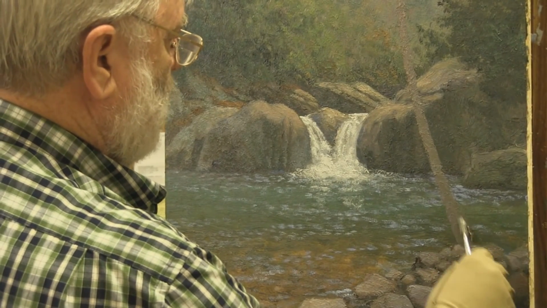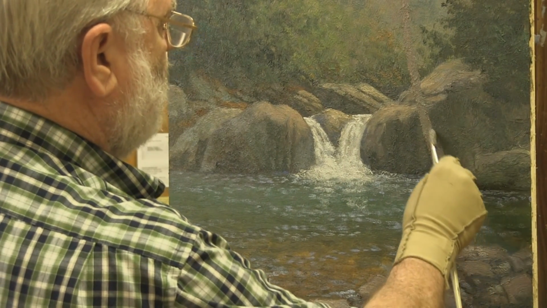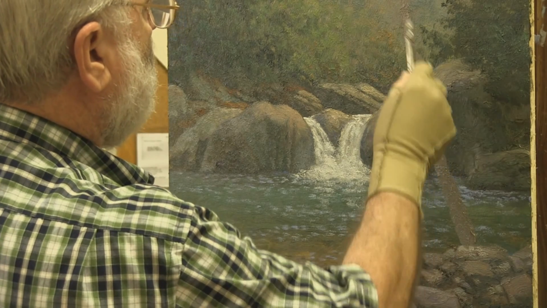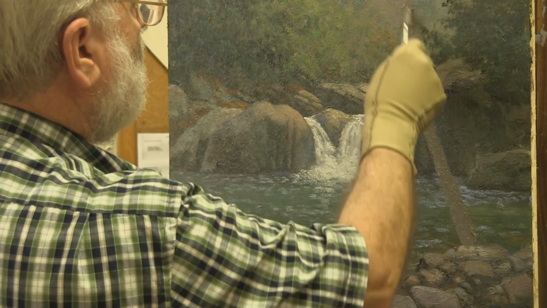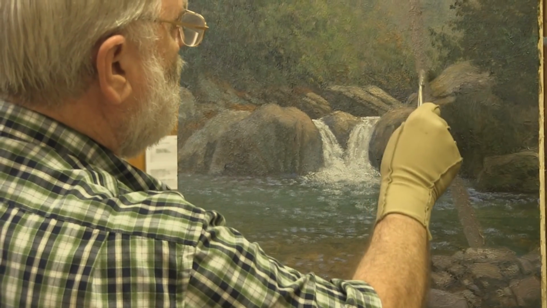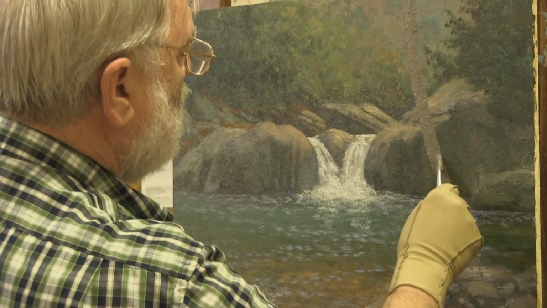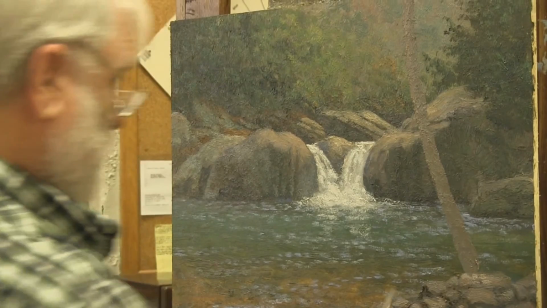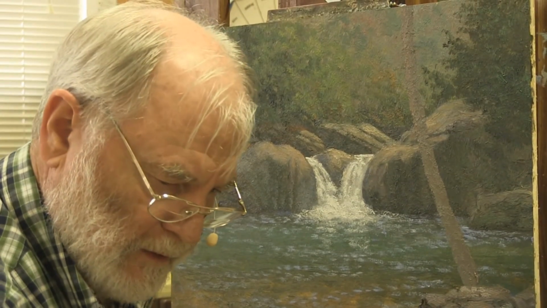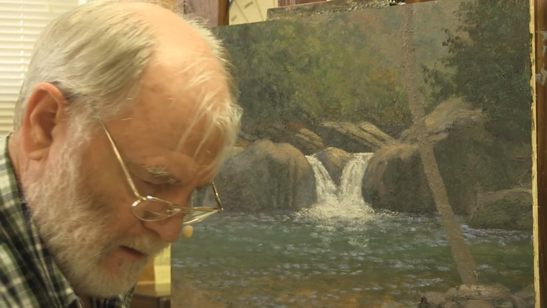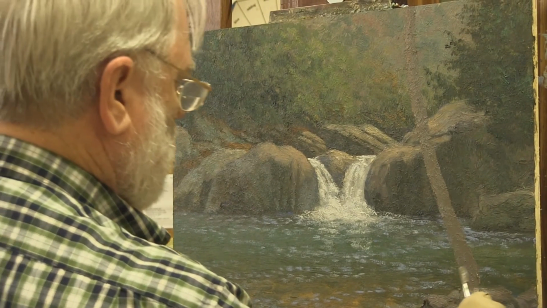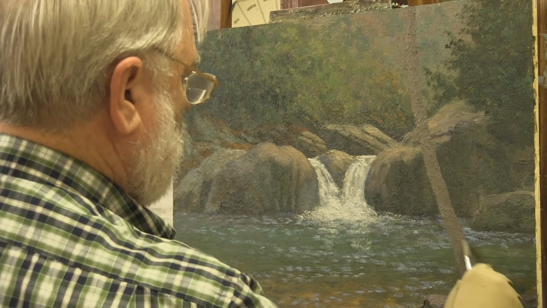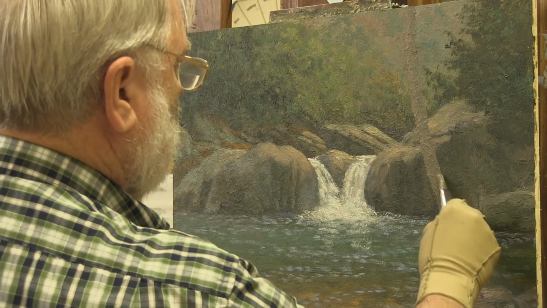And I'm working at getting a ballpark thickness. Maybe just a little bit more. A little bit thicker down here.